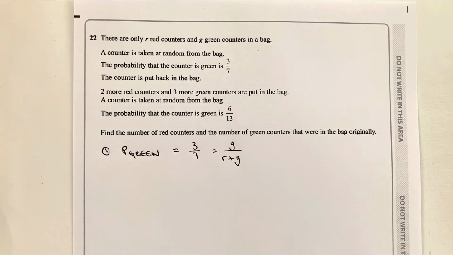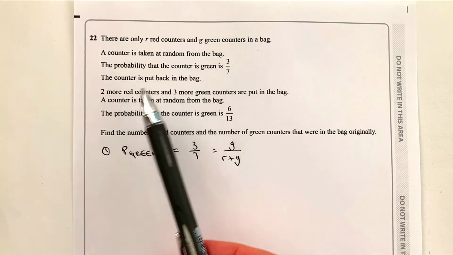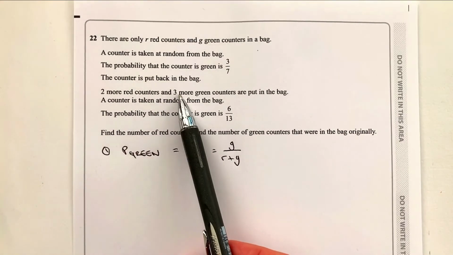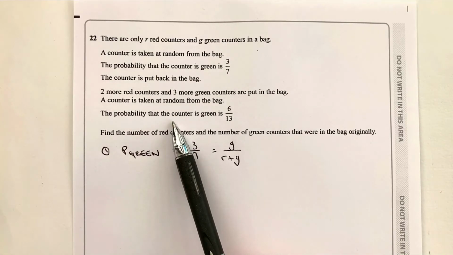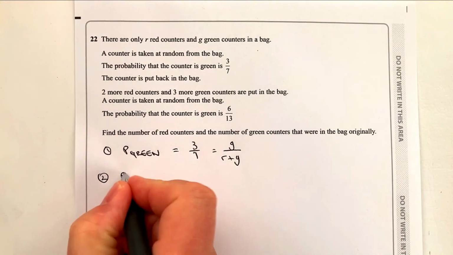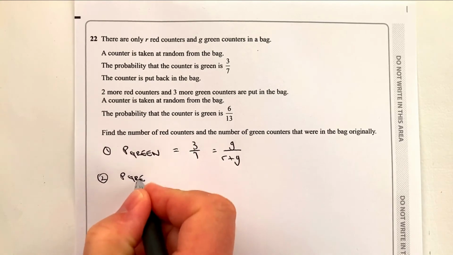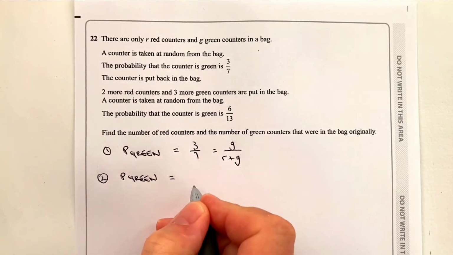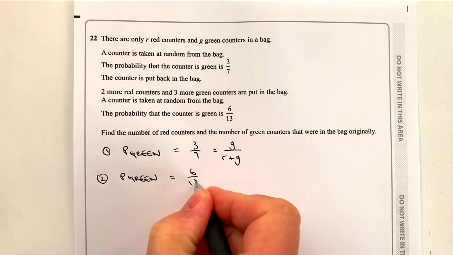Okay, so let's look now at the second probability, because the counter is put back in the bag, and then we've got 2 more red counters and 3 more green counters, and then the probability of green is 6/19. But if we use the same principle, then what we can say is we've got a probability of green, and that's going to change now. It's going to change to become 6/13.